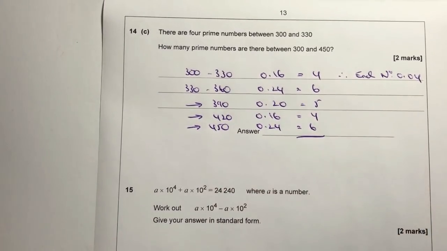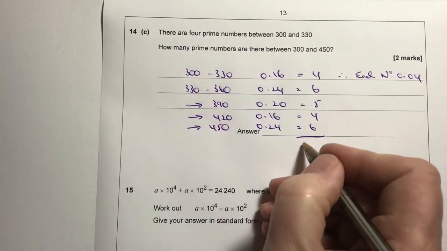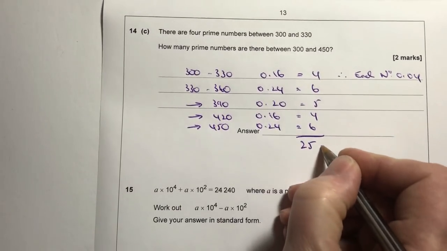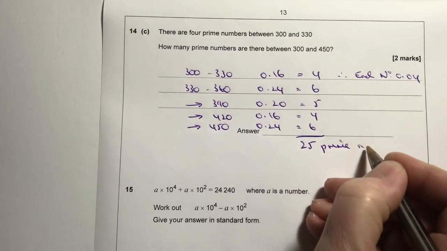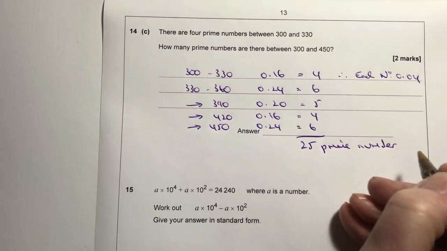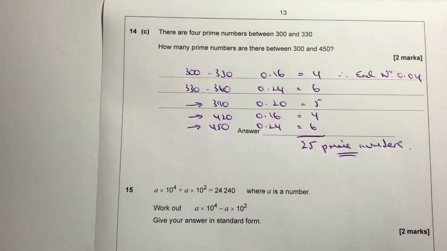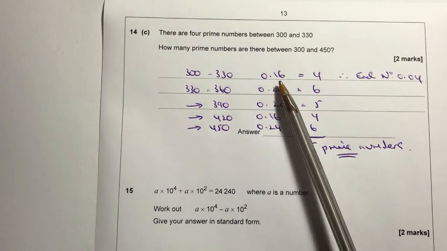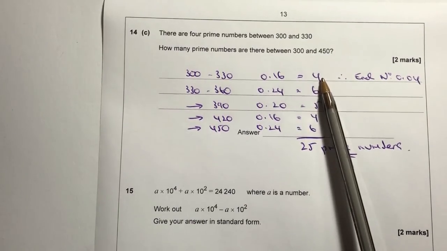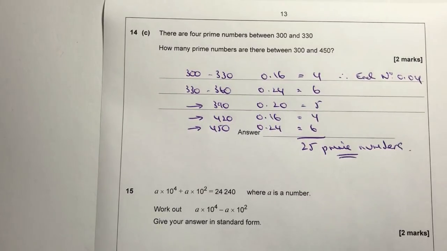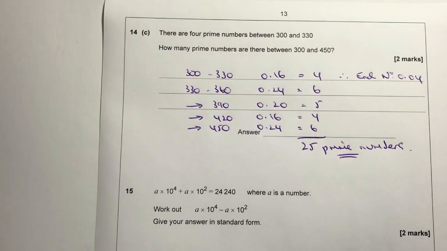So if I total all of those up, it basically means that there must be 25 prime numbers between 300 and 450, and that would be the answer to this particular question. So it's just kind of looking at that and saying, well, if 0.16 equals 4 numbers, then each number must have a value of 0.04. Okay, I hope that's been all right for you. Let's move on now away from this question into question 15.